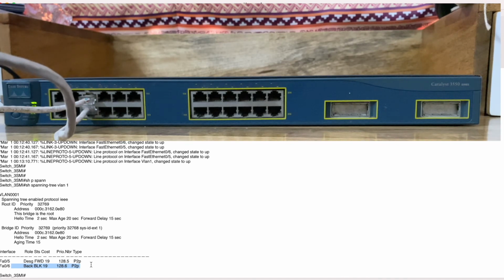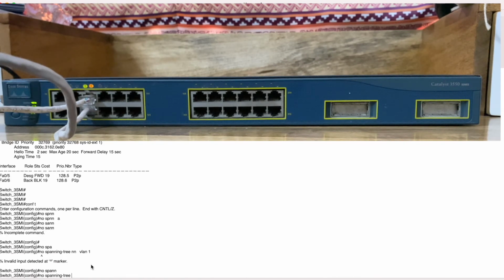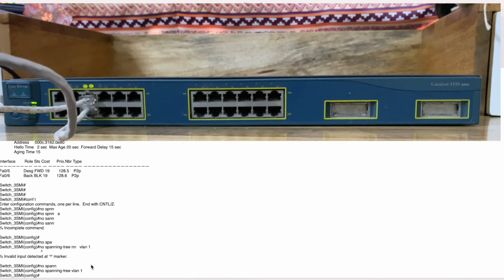Great. So now I'm going to do the next experiment. What I'm going to do is disable spanning tree on VLAN 1. Let's see what happens. Since we have a redundant path, for now STP is saving us. Let's see if we don't have STP, what happens to those ports. Configure no spanning-tree VLAN 1. Look at the video of the switch now. What we see is that both the ports are in forwarding state now.